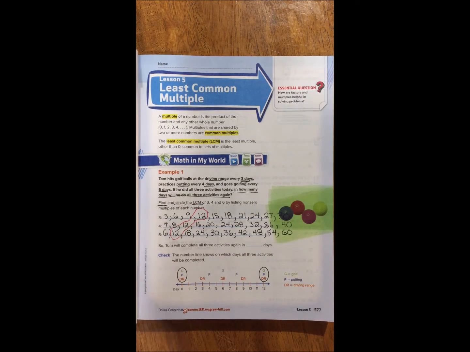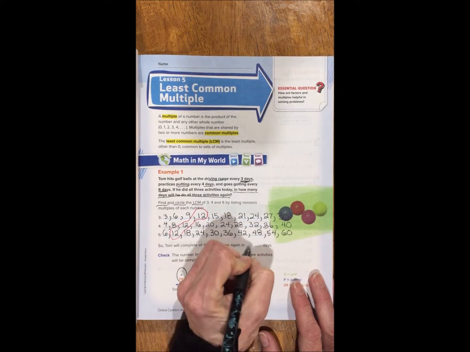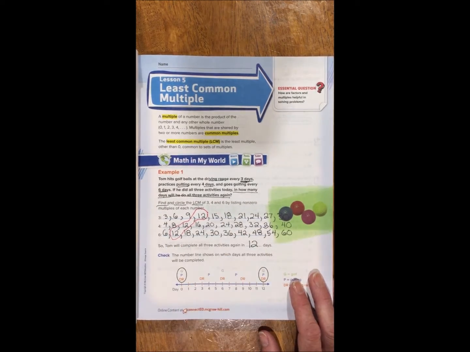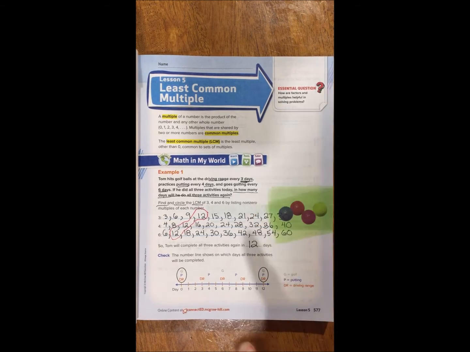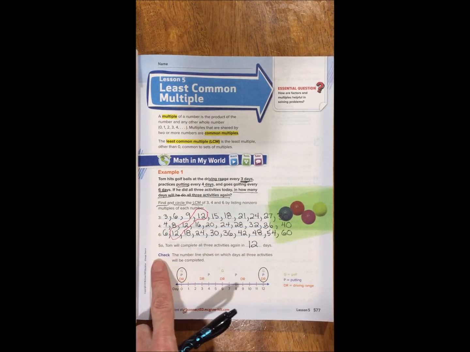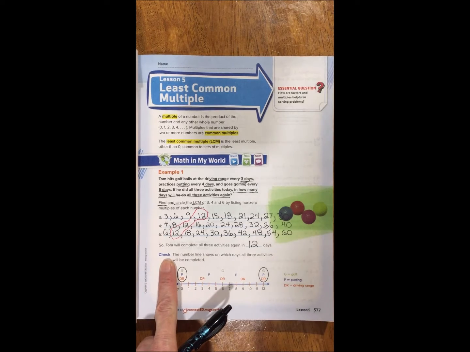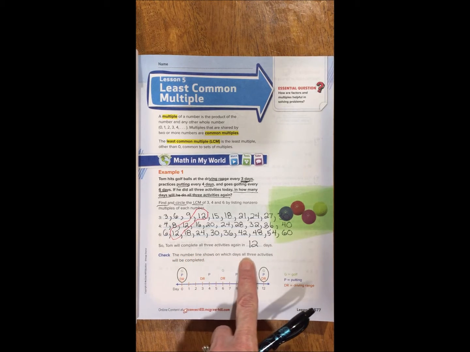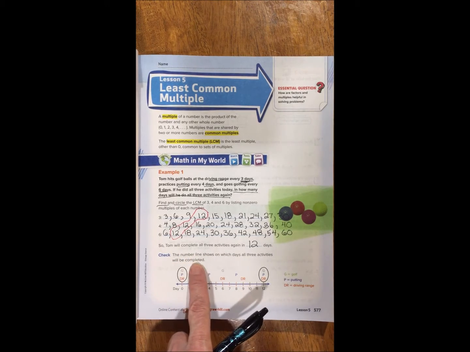That's not quite 2 weeks. So in 12 days, he will have another day where he does all 3 activities in one day. That's interesting. Check. The number line shows on which days all 3 activities will be completed.